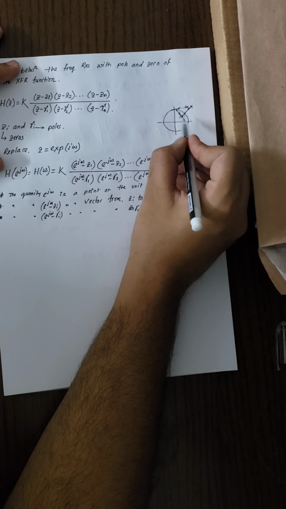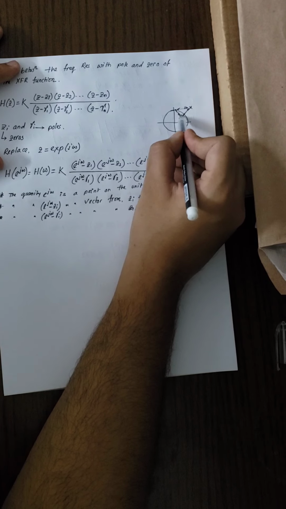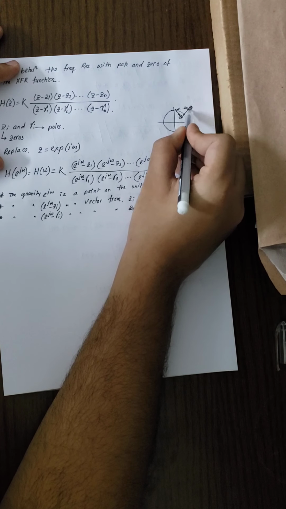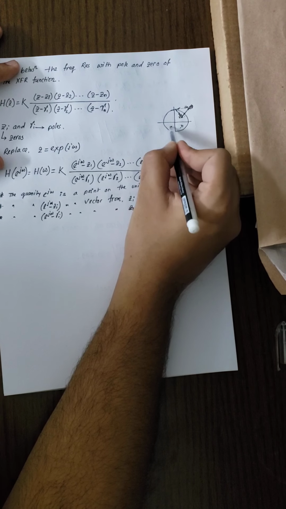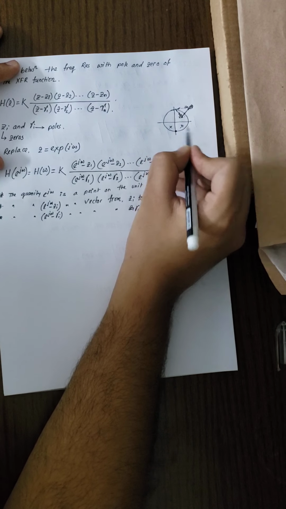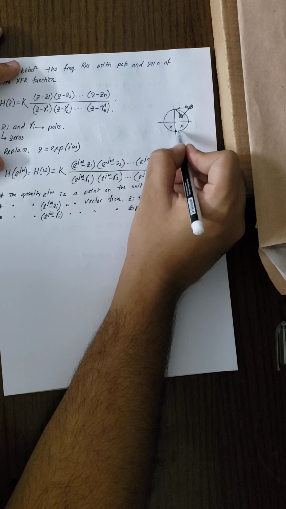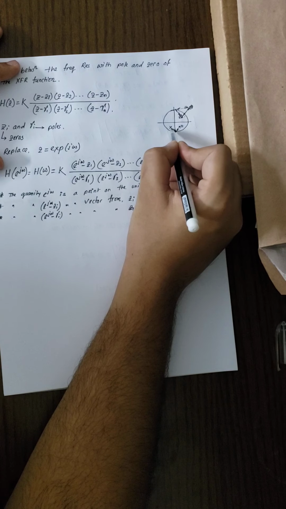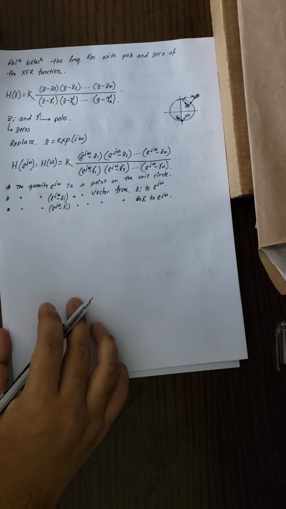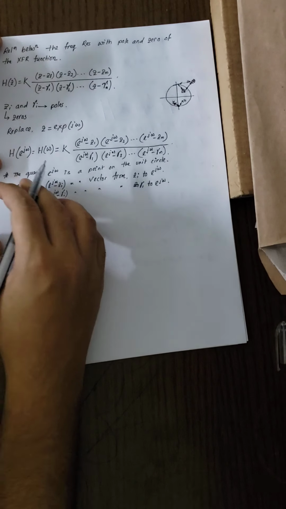So if the system has two poles, say over here and here, and this is our e to the j omega value, the vector will be this, and this is the vector value. So these are some of the realizations that we get.